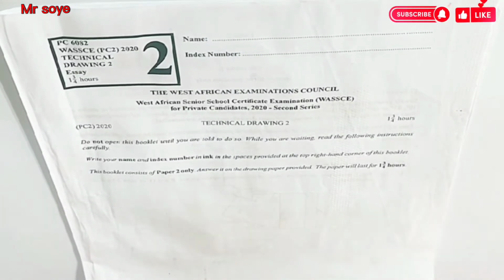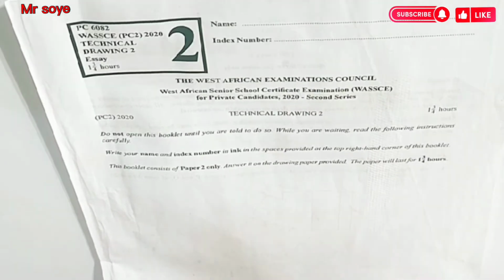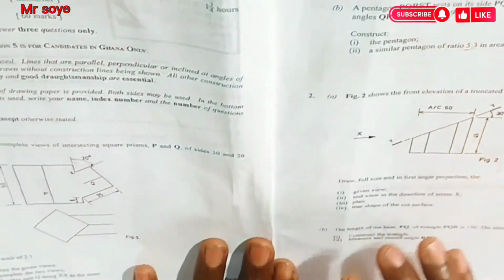Now let's look at Technical Drawing 2 essay for the year 2020 for private candidate. All right, let's look at question 1b.